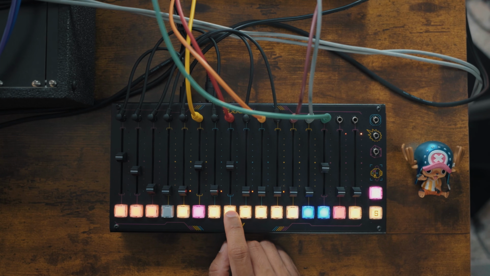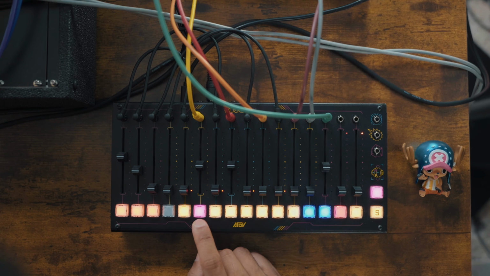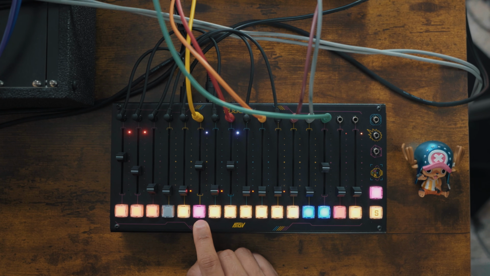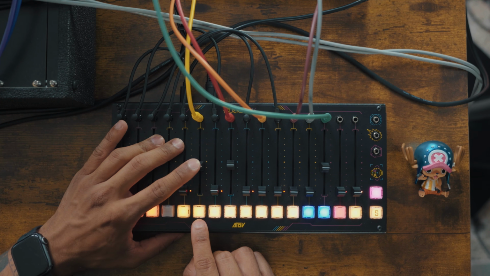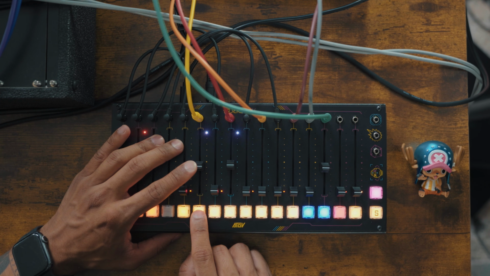You know what, let me just do it with just one. So all we're hearing is this waveform right here, the final waveform from the DPO. So you can hear the difference when I switch the different envelope modes.